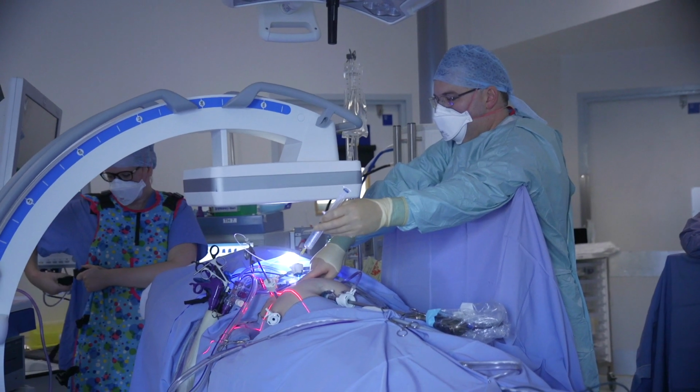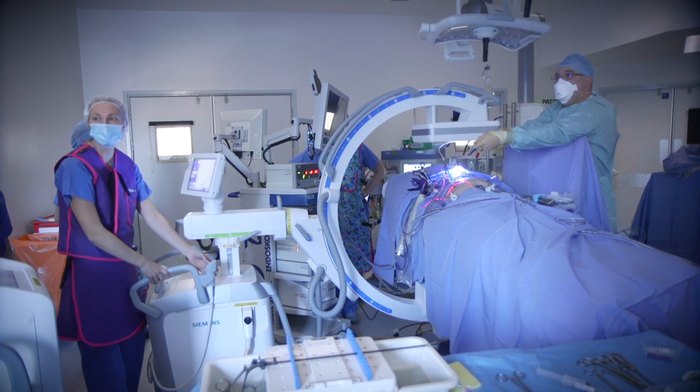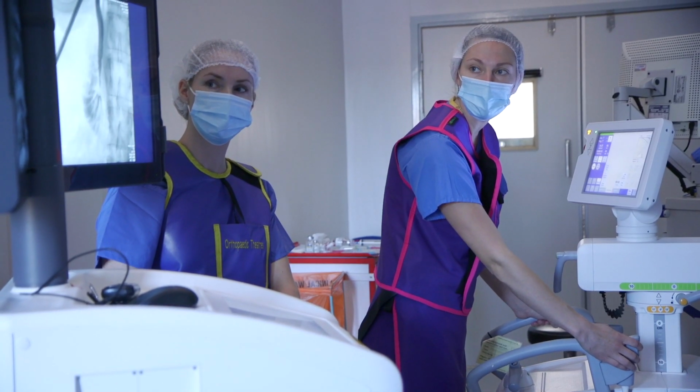I qualified as a diagnostic radiographer and decided to stay in plain film because it's very varied. We go to theatres, and we work in A&E, we work with inpatients, and we do a lot with outpatients as well.